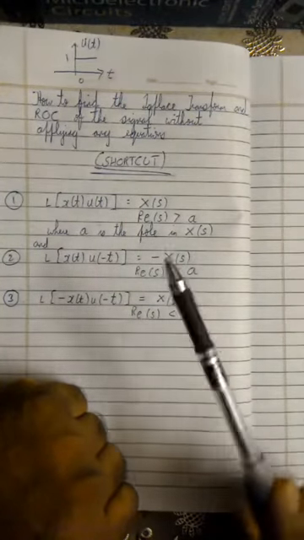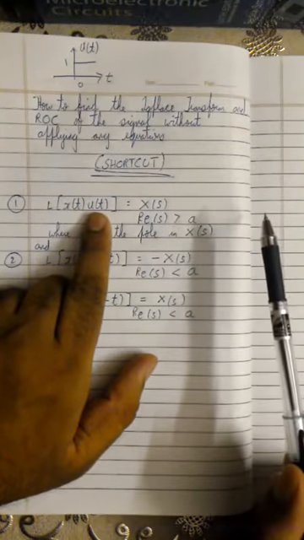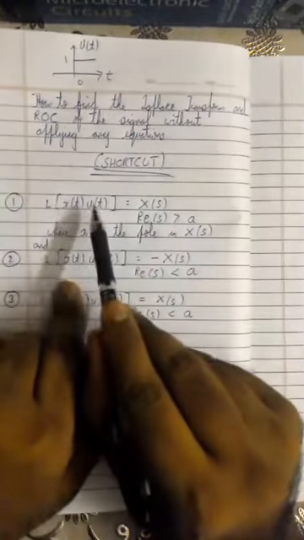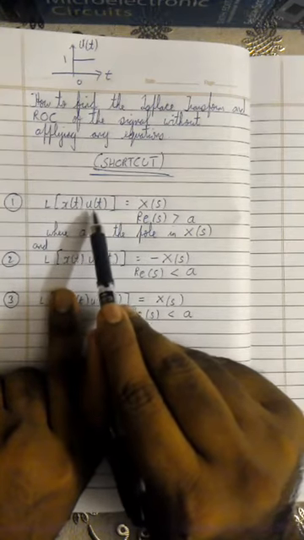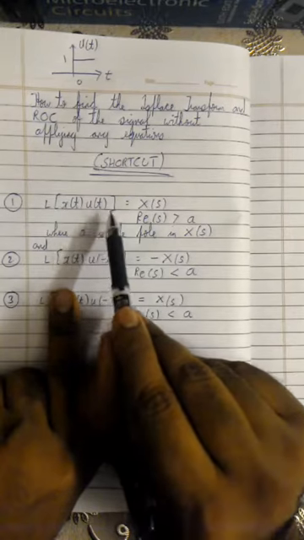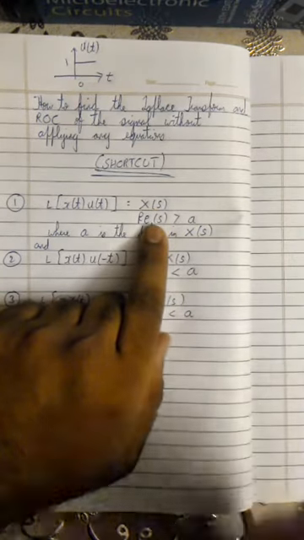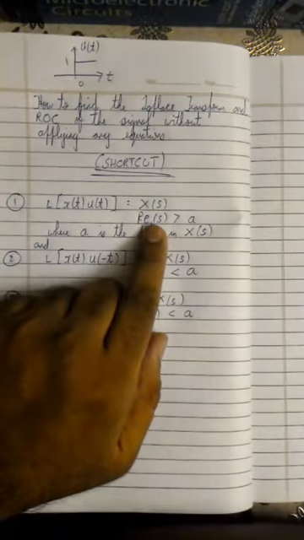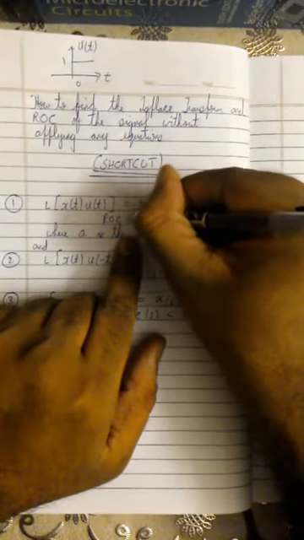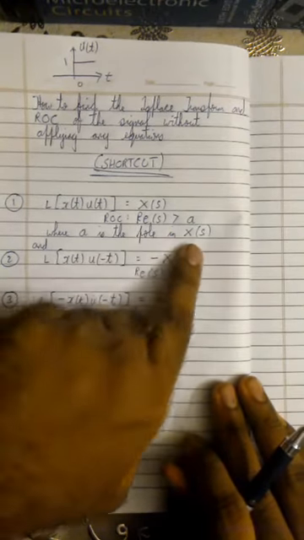This is how we find the Laplace transform of a right-sided signal. How do you know it is a right-sided signal? Simply look at u of t. If the signal is multiplied by u of t, immediately understand it is a right-sided signal. Then your Laplace transform is x of s, and your real part of s is greater than a. This is how you define the ROC of that particular Laplace transform, where a is the pole of x of s.